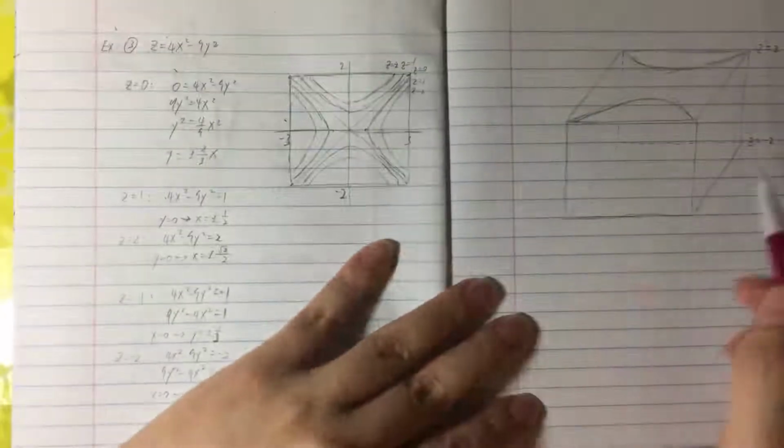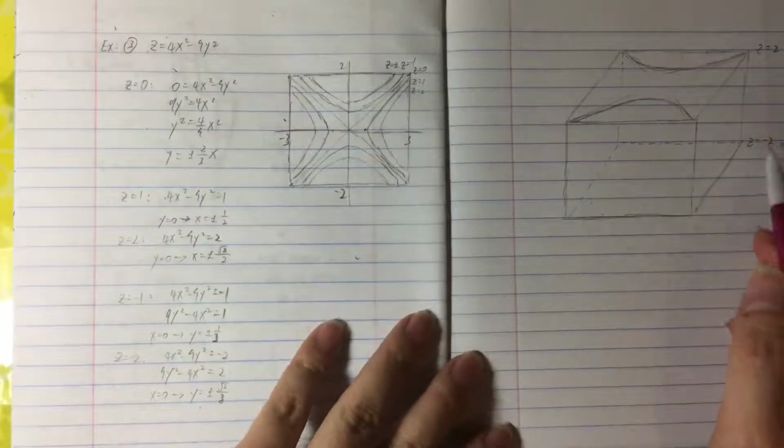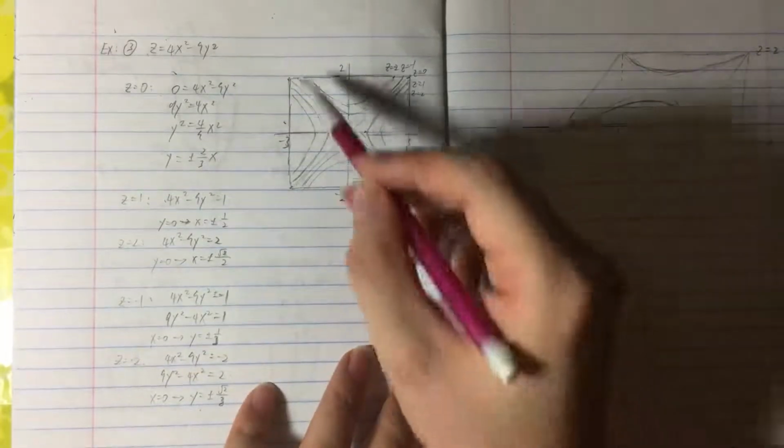Now, when z is negative 2, the graph is a hyperbola open in the y direction.